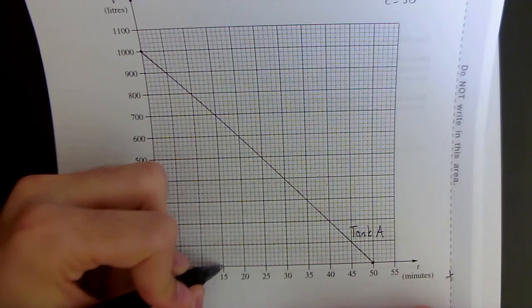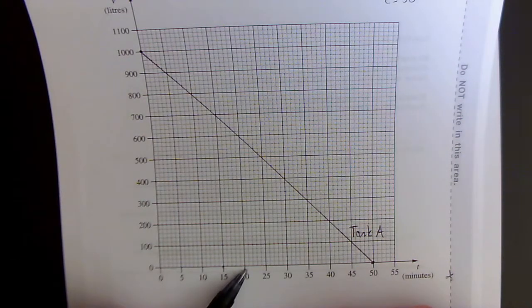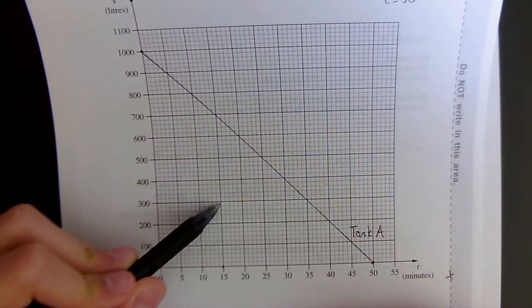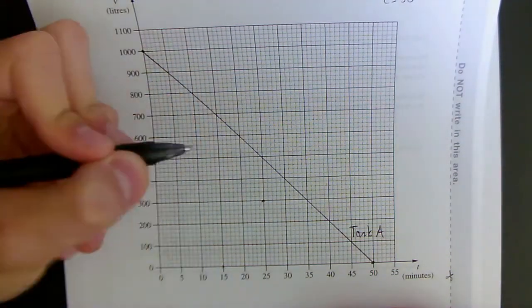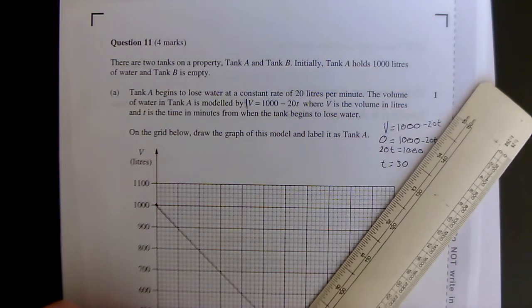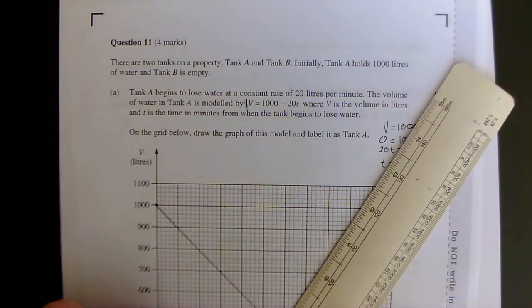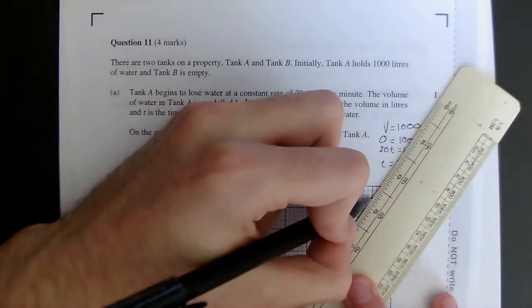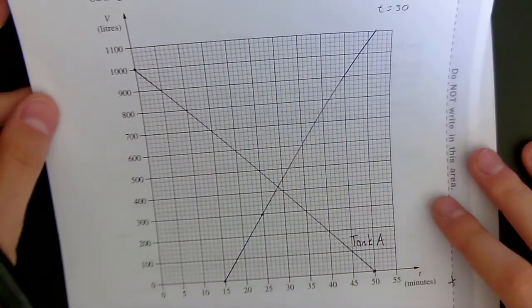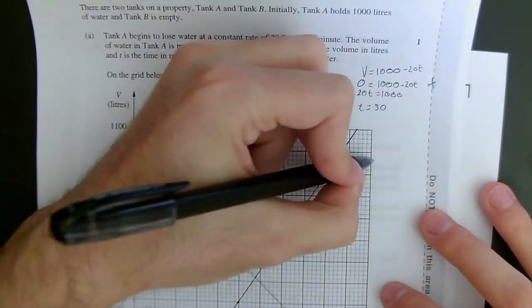If you like to think about it, in 5 minutes, we increase by 30 lots of 5. So that's going to be 150. In 10 minutes, we increase by 10 lots of 30. So that's going to be 300. So from 15 to 25, for instance, we're going to go from 0 to 300. Okay? So we've got this point here. And what we're going to do is just construct a line which goes through these two points. And we obtain this line over here. Okay, so we'll label this tank B.